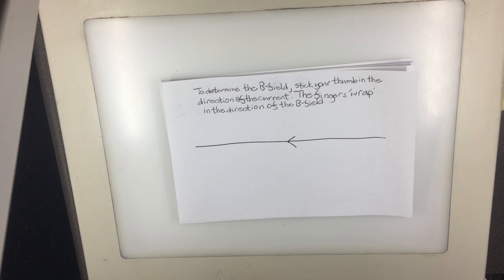Thumb in the direction of the current, and then the B field racks. If you look at it head on, current is heading at you, so the B field is in a circular fashion. Current is going away from you, now the thumb points at me, the B field rotates in a different direction. And so that's how you get it.